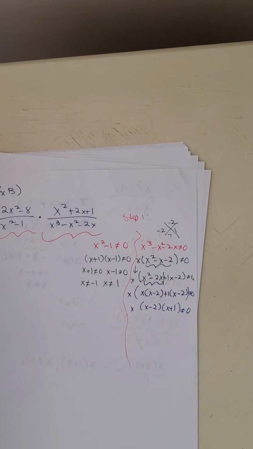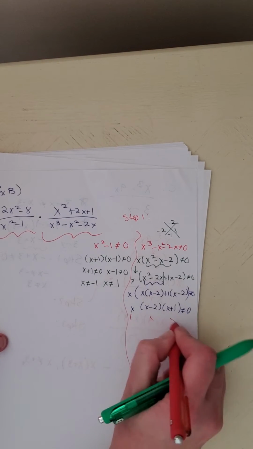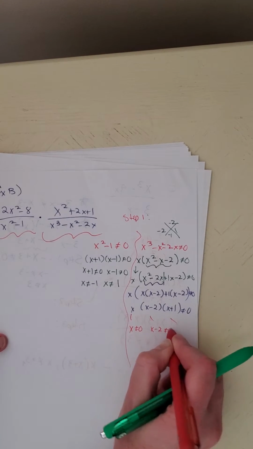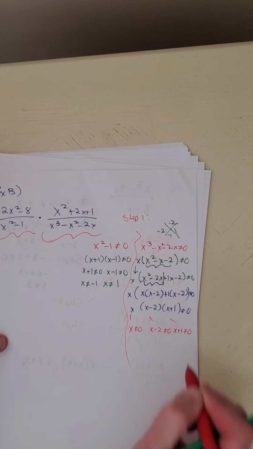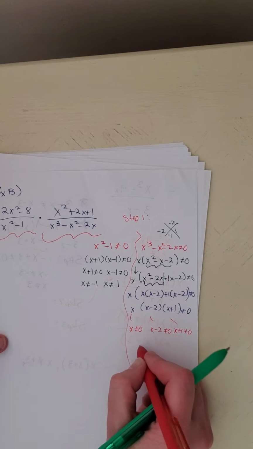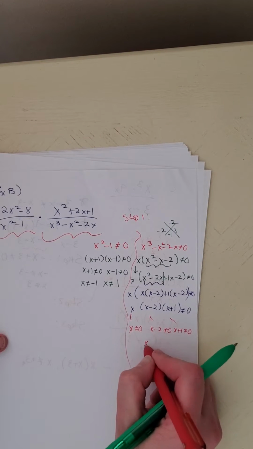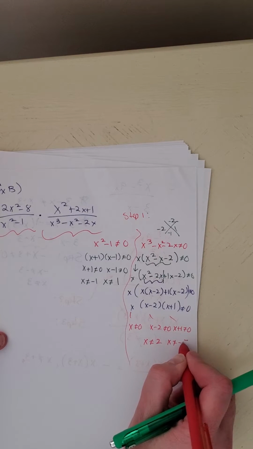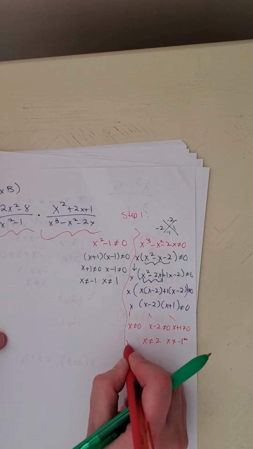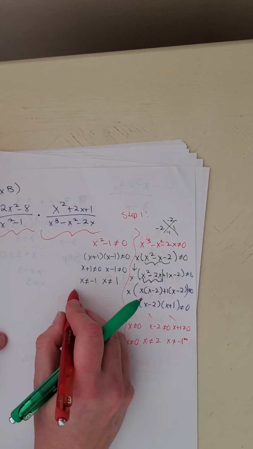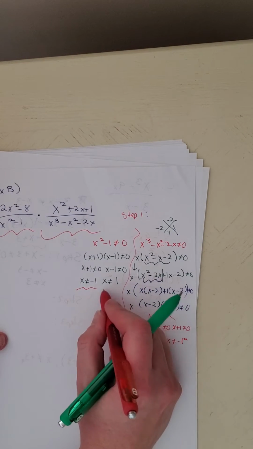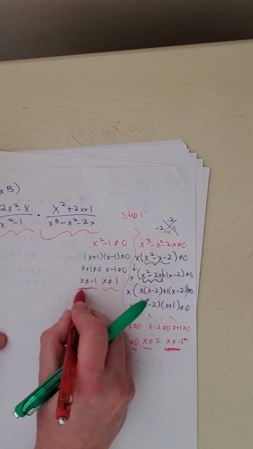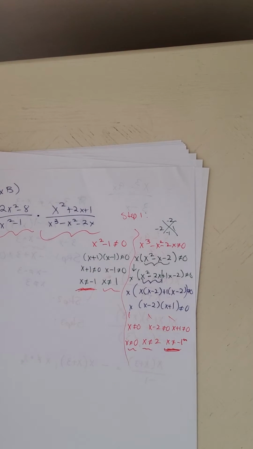Now apply the zero product property, where all of these cannot equal 0. So x cannot equal 0, x minus 2 cannot equal 0, x plus 1 cannot equal 0. So our restrictions on this fraction are x cannot equal 2, x cannot equal negative 1, and x cannot equal 0. So here are our 5 restrictions: 1, 2, 3, 4, 5. But this one is really a repeat of this one, so really there are only 4 restrictions.